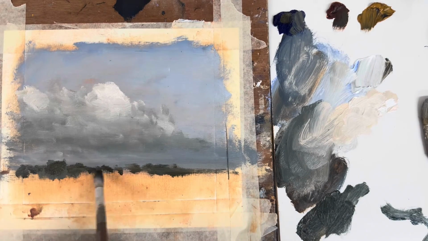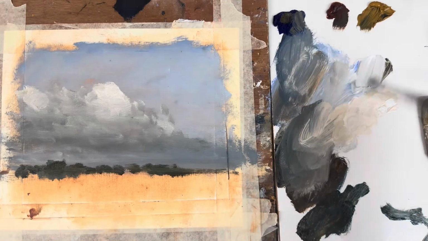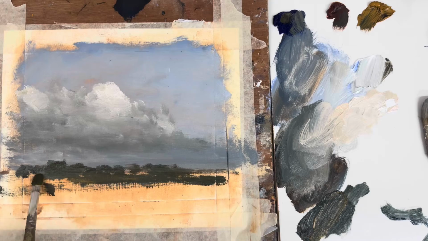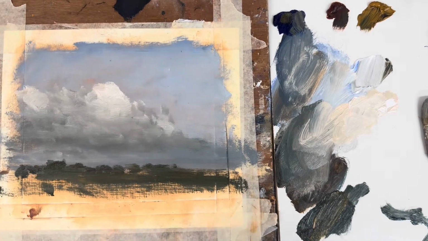You notice here how I'm using the brush in a very similar fashion to how I was painting the clouds, just to, again, suggest rather than describe a tree line on the horizon.